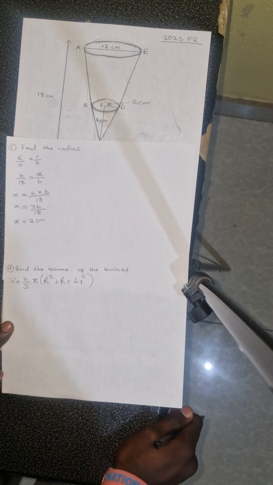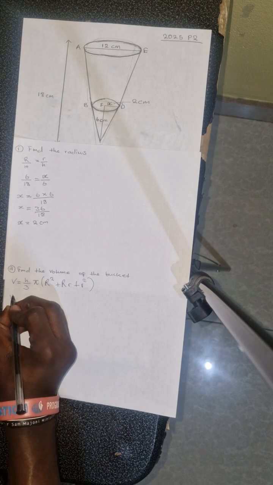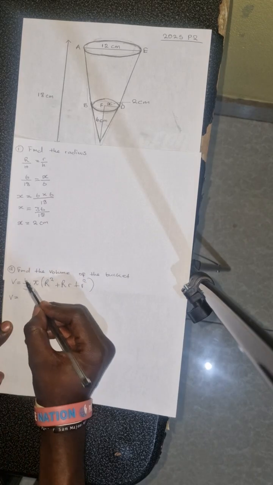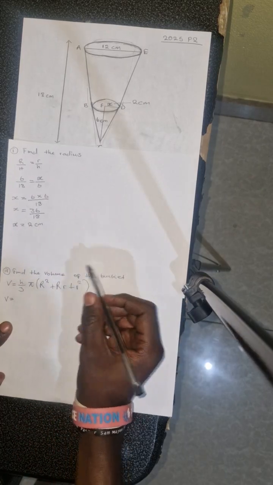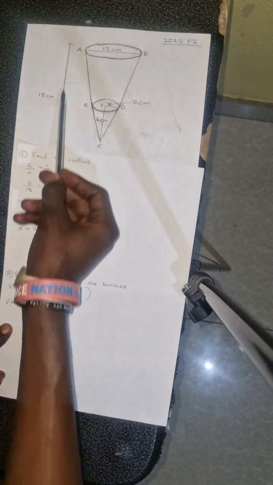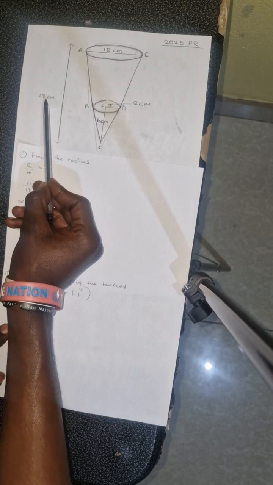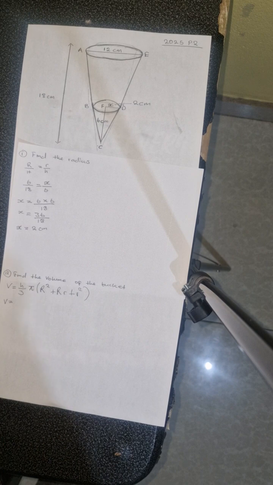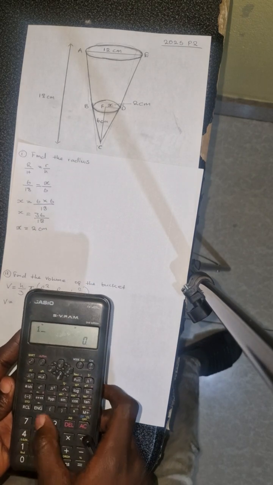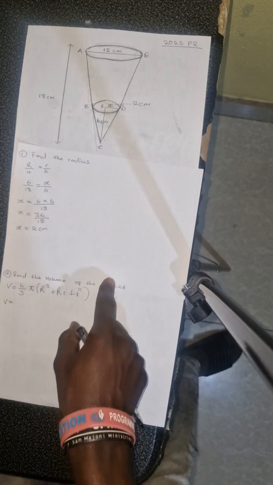Now let's find the volume of this bucket. What is our height? We have to take note, we say the big height minus the small height, which will be 18 minus 6. This is paper 2. It is giving us 12.